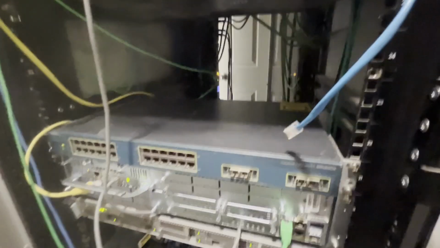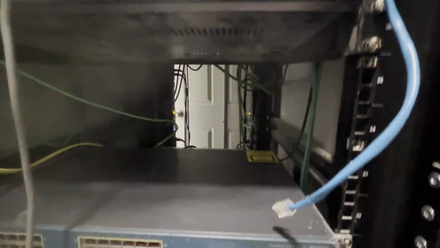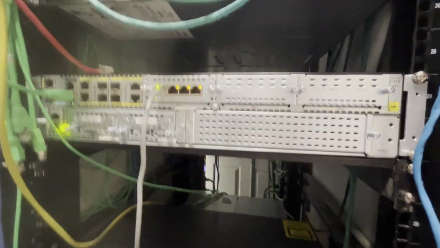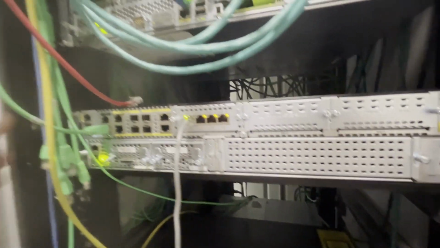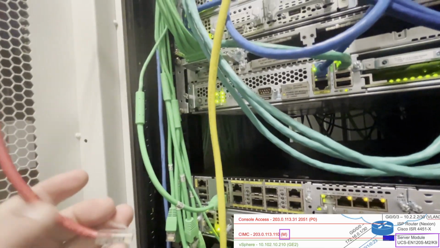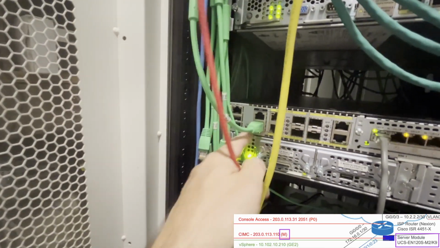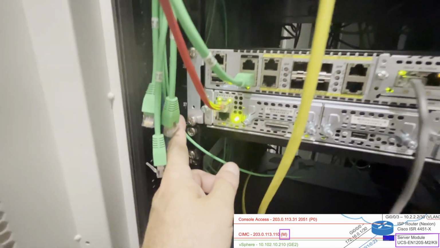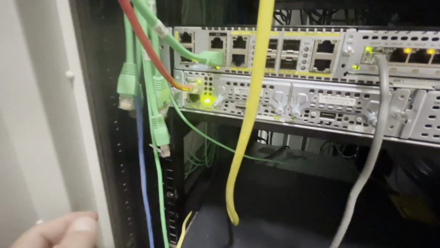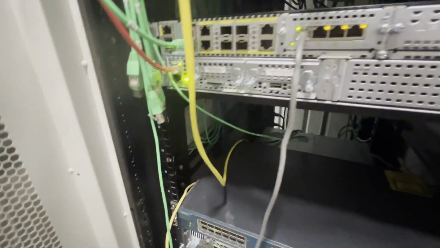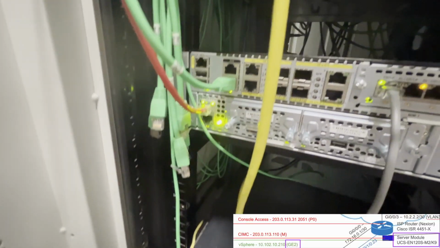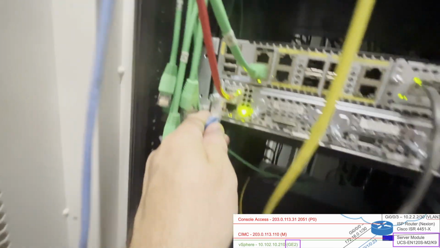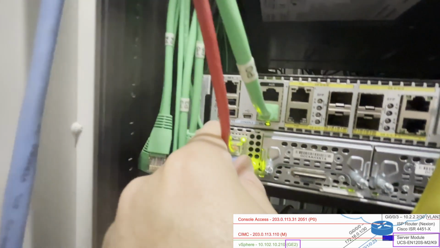Okay, so next, let's connect, based on our Visio diagram, let's see. This cable goes to my dedicated management switch here. So we're going to plug that into the CIMC port on our UCS Express module. So we'll do that. This one is my actual primary lab network. So we're going to connect that over here to the Gig E2 interface so I can get to that from my home network.